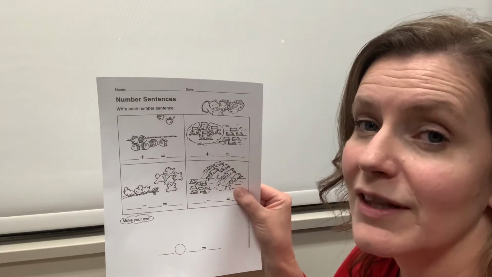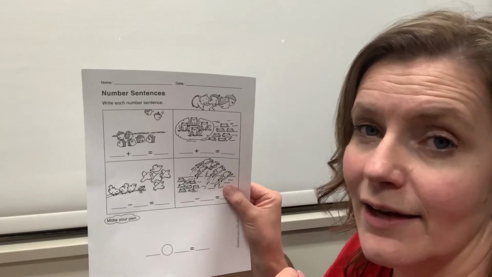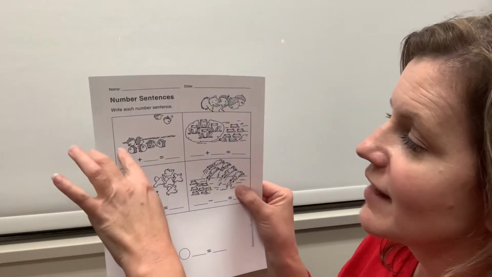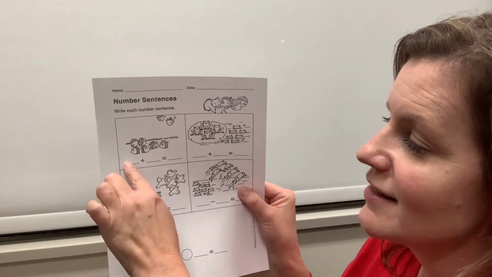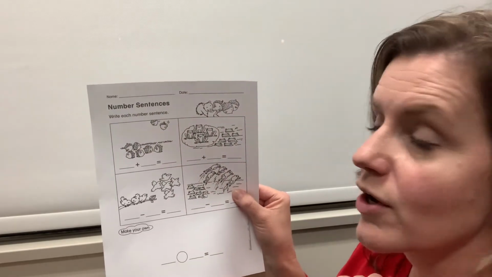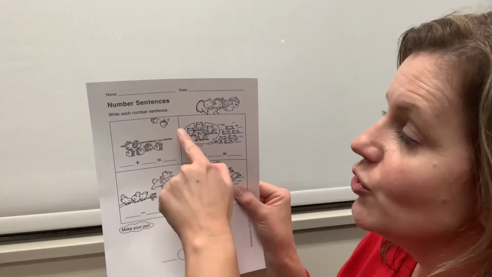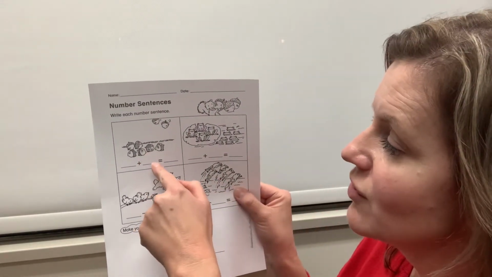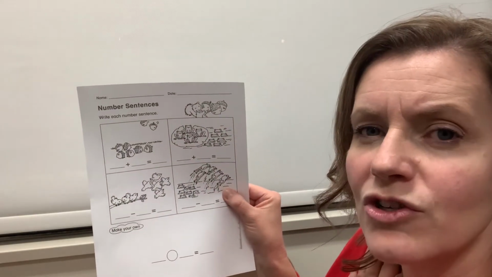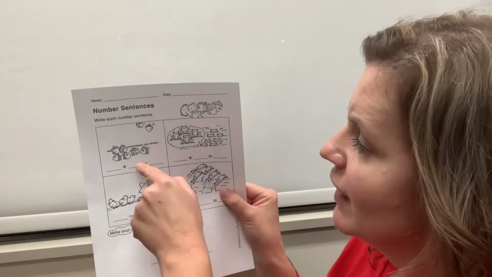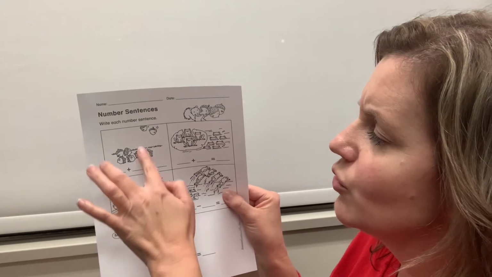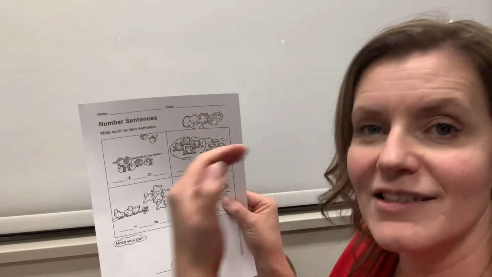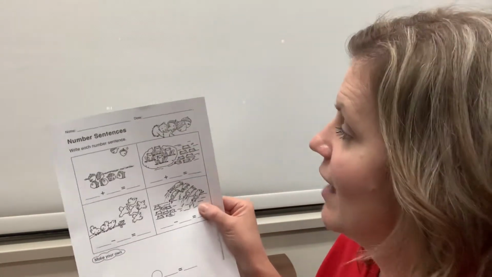So if we're going to put that story in a number sentence, we would say 1, 2, 3, 4, 5, 6. We've got 6 acorns on the ground. 2 are falling from the tree, plus 2. How many acorns do we have altogether? Equals. 6 plus 2 equals, and then that's how many acorns we have altogether.